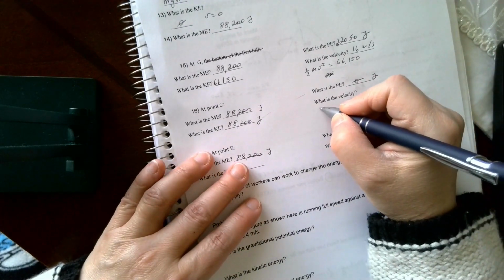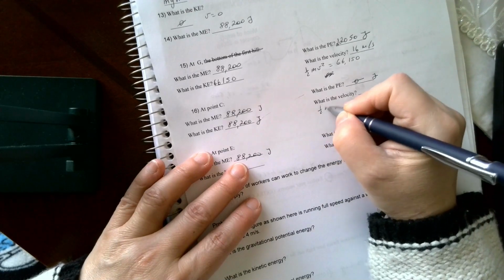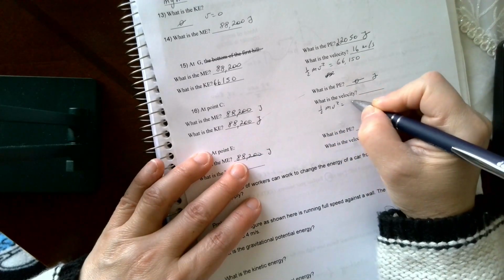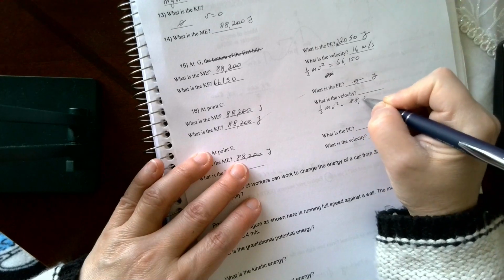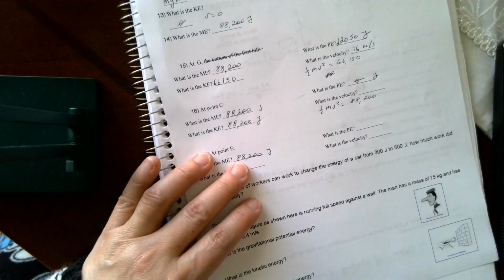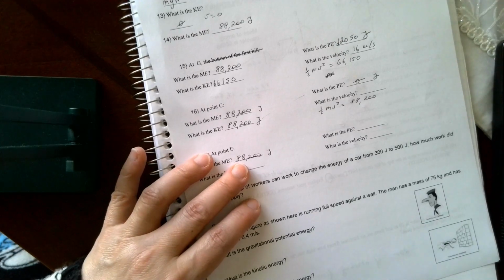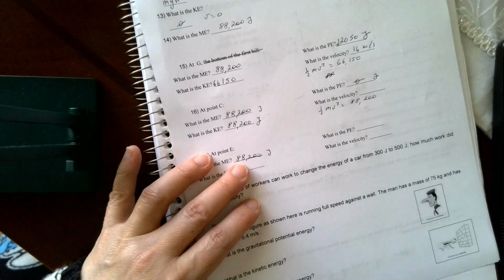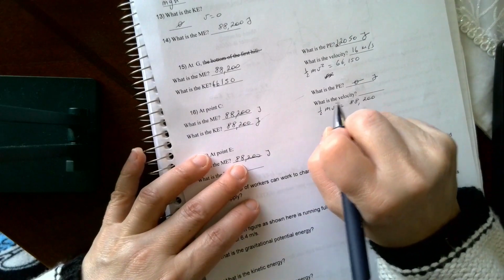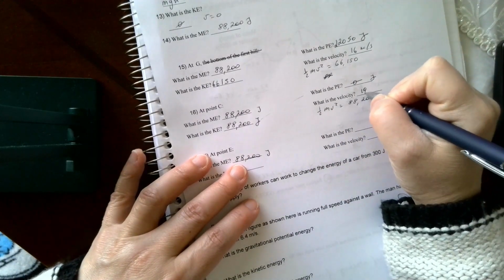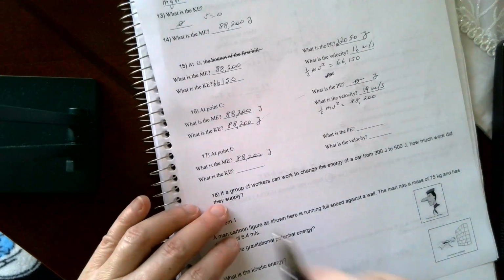Again, you have 1/2 mv squared equal to 88,200. So velocity is going to be 88,200 times 2 divided by 500, square root of your answer, 18.8. So let's say 19 meters per second.